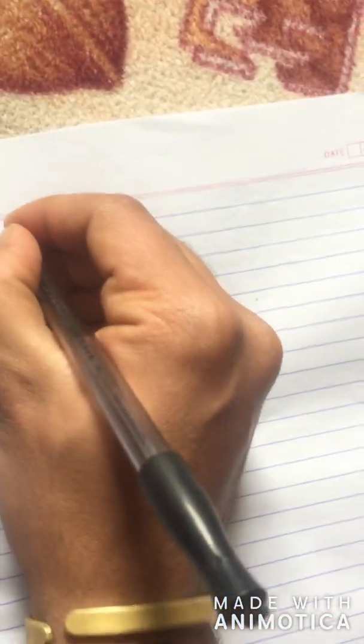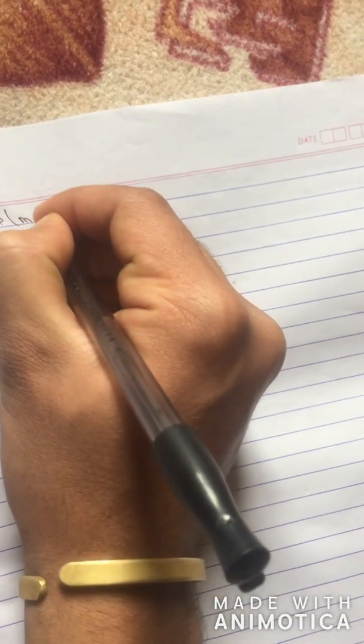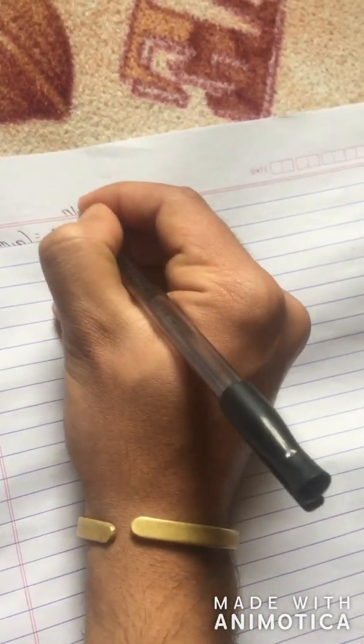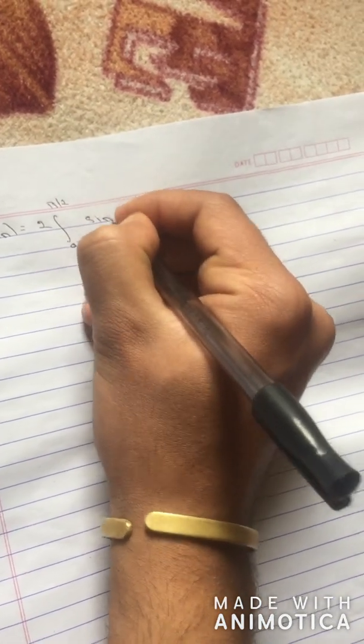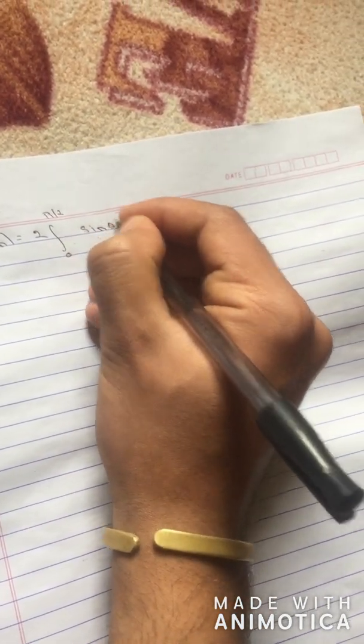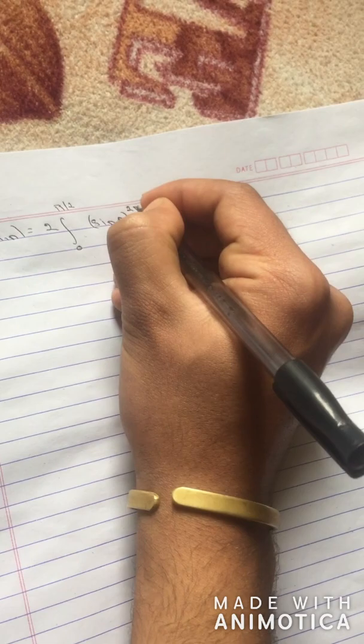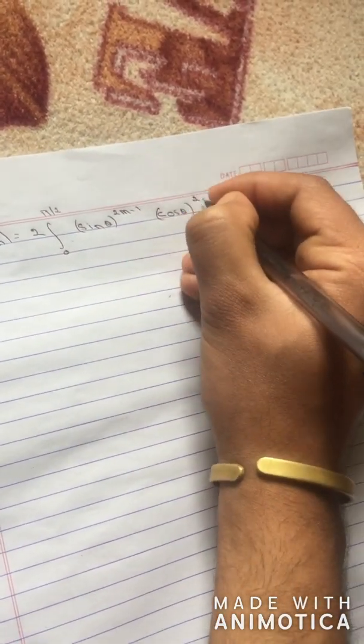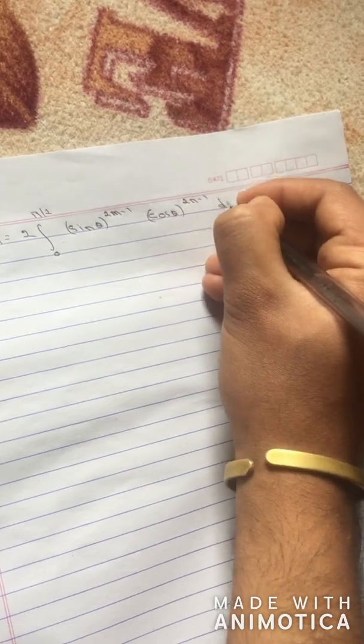Now friends, let me write the property of the beta function. We have: beta of m comma n is equal to 2 times the integral from 0 to pi by 2 of sine theta to the power 2m minus 1, cos theta to the power 2n minus 1, d theta.